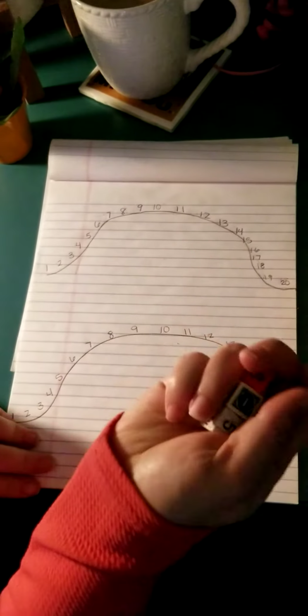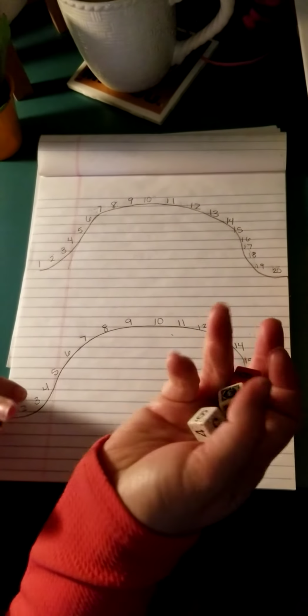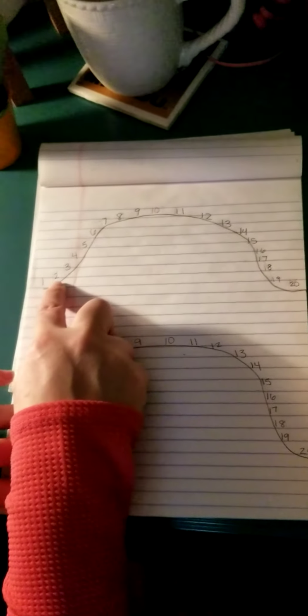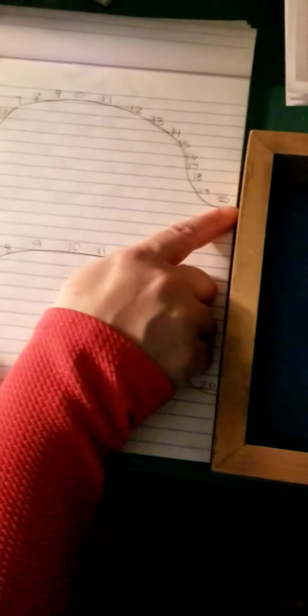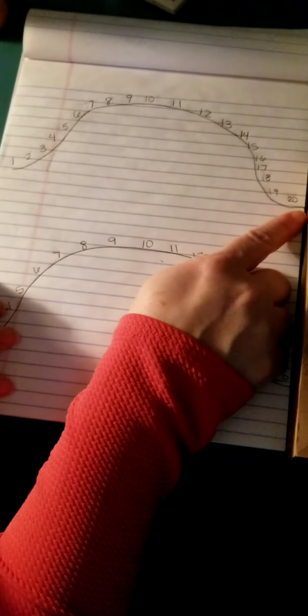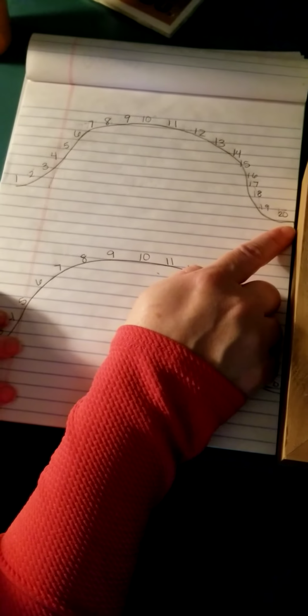I'm going to show you how to play by yourself because you might possibly be doing that. So the way you do that is you take your three dice and then you roll them and you have your three numbers. So I rolled a 5, a 2, and a 6. The idea is to use any of the four operations, so addition, subtraction, division, or multiplication, to try to get from 1 to 20. But obviously I'm not going to be able to do that in one turn. You're just trying to get as many as you can in one turn.